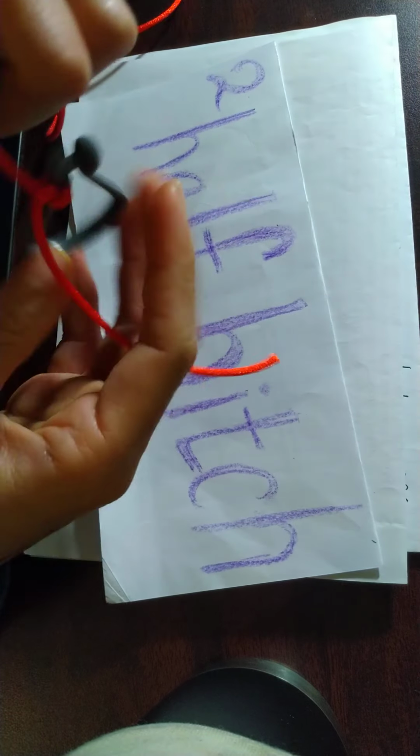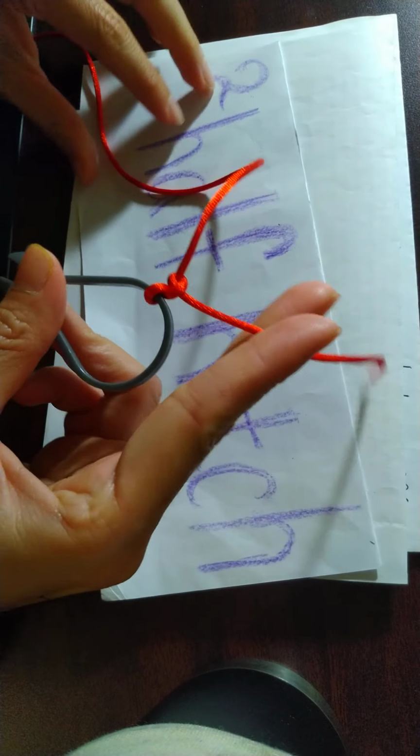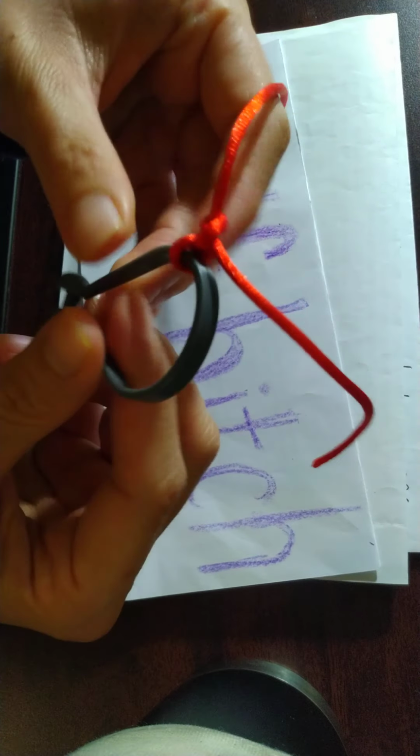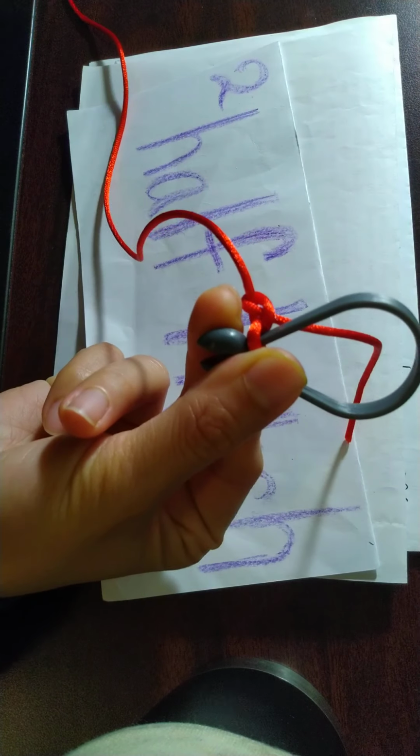So it will just look like this one. Okay, so then you finish the two-half hitch. When you finish one, remember you have to do it again on the other side, so you can hang something like this one. Okay, so that is the two-half hitch.